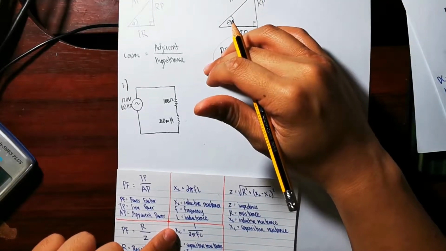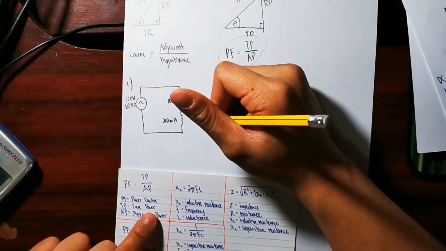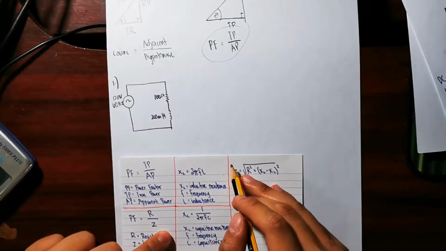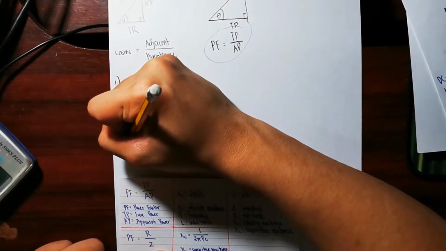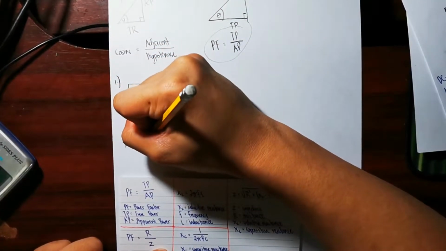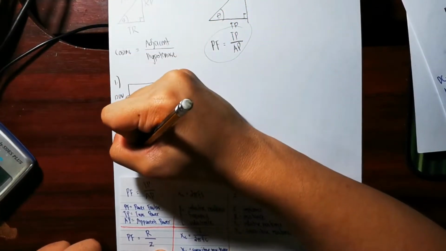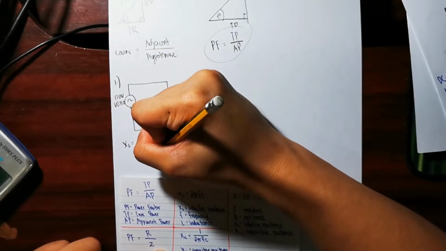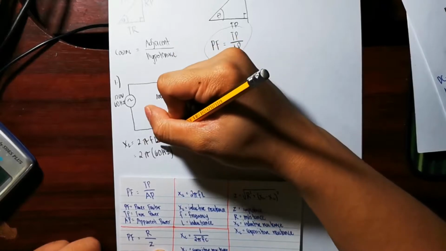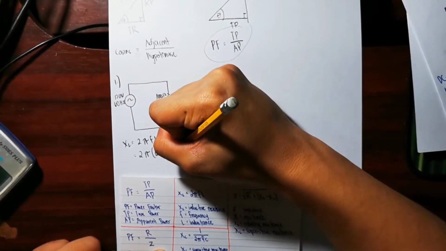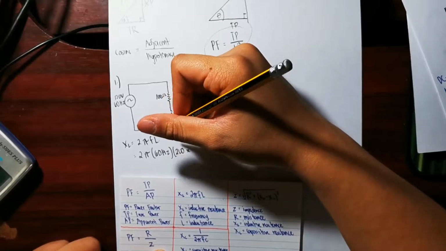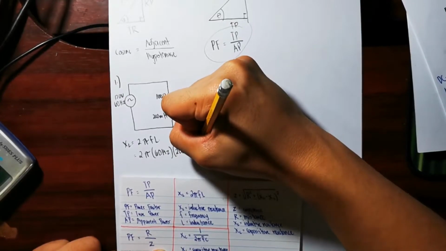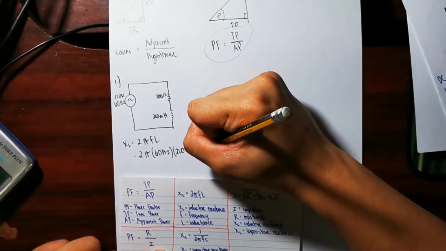So first we need to calculate for the inductive reactance. XL is equal to 2 pi FL. So it will be 2 pi F, frequency, which is 60 hertz, and L will be our inductance, which is 200 times 10 to the negative 3, millihenries.